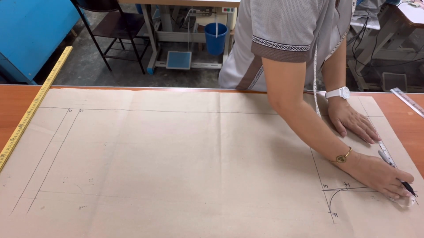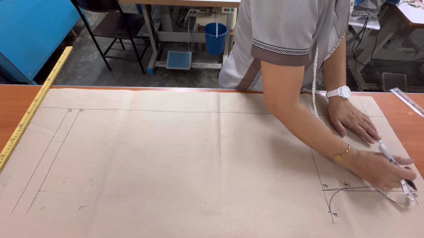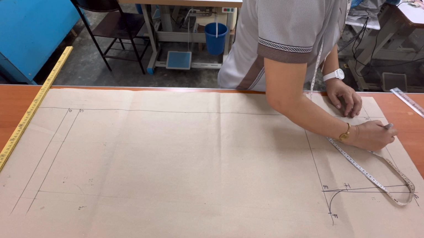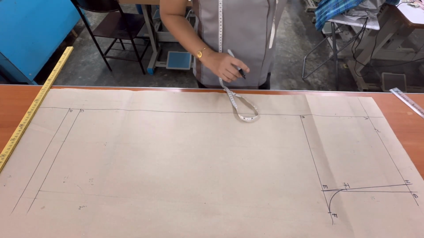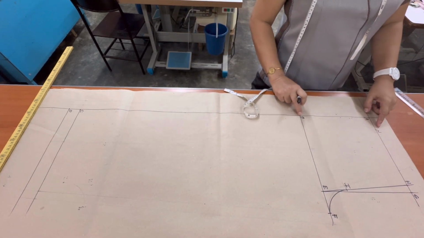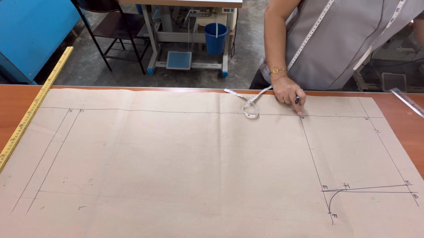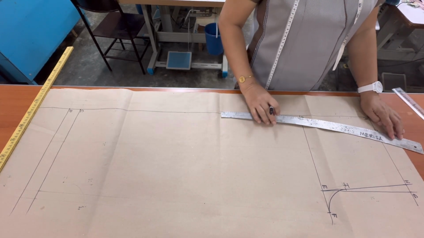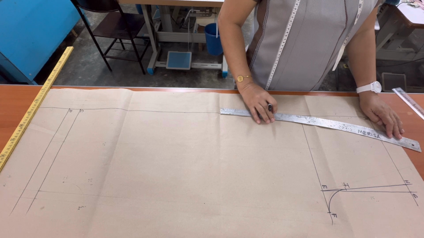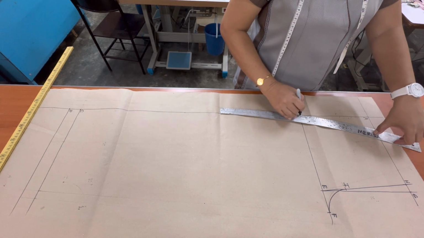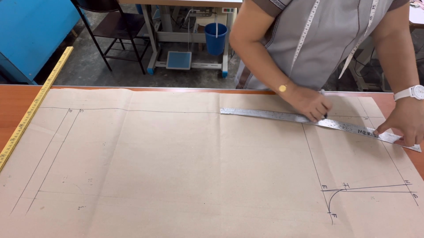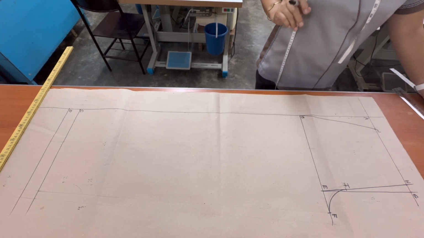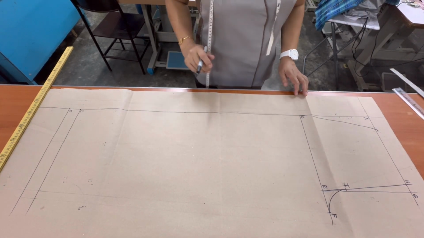From point H going to the left to locate point J. Then shape the hip using hip curve.